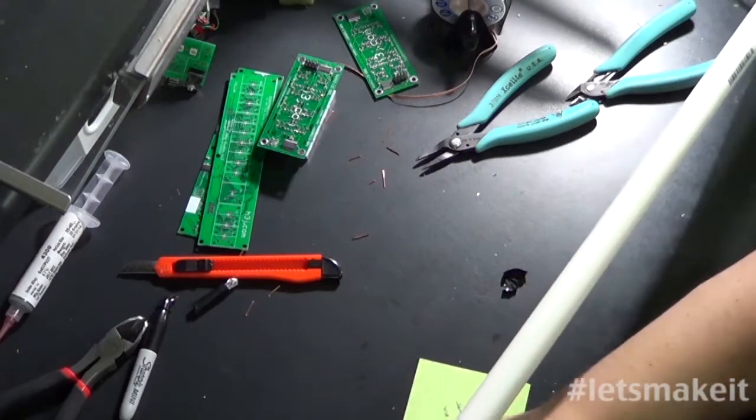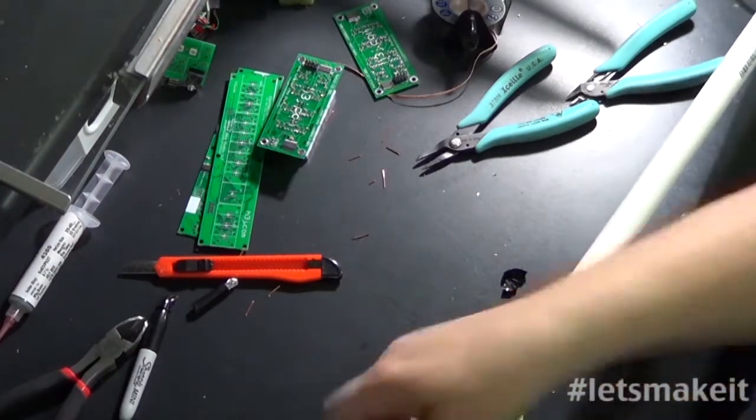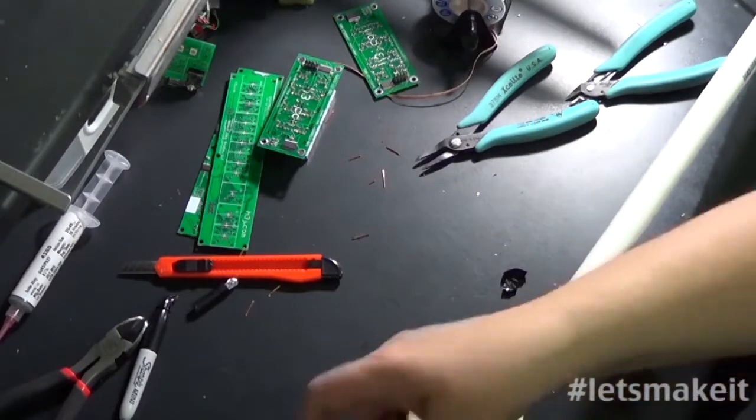Here comes Bella the Poochie dog. Alright, so almost done with this. Hi Bella.